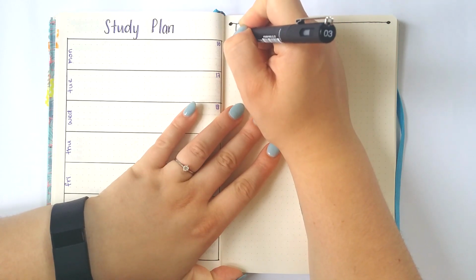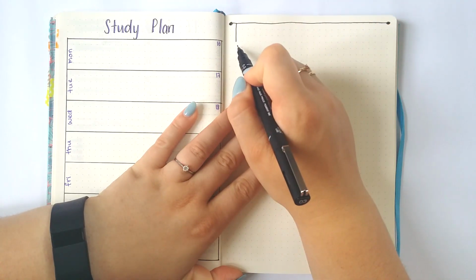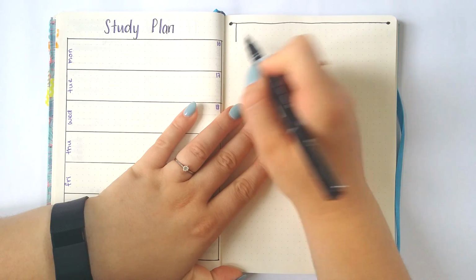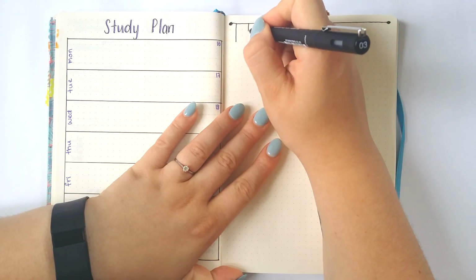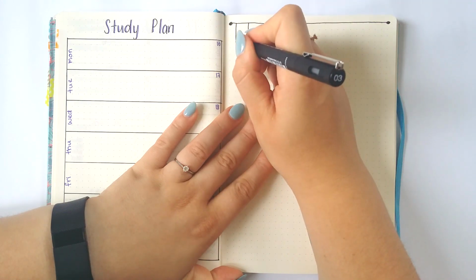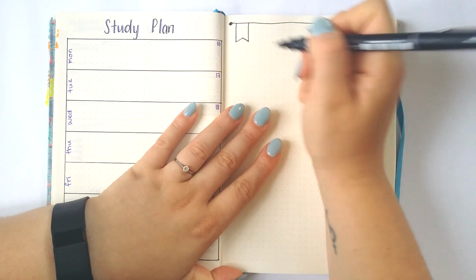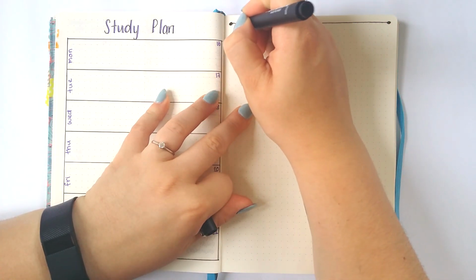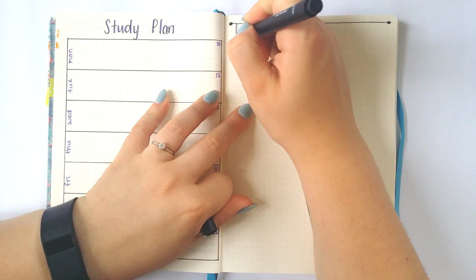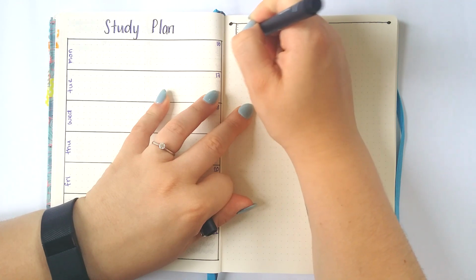And then I'm going to draw a flag. So that's 3 squares down. And then come up in a little triangle like that. Then I'm going to decorate it with some dots. You do not have to do this if you don't want to.